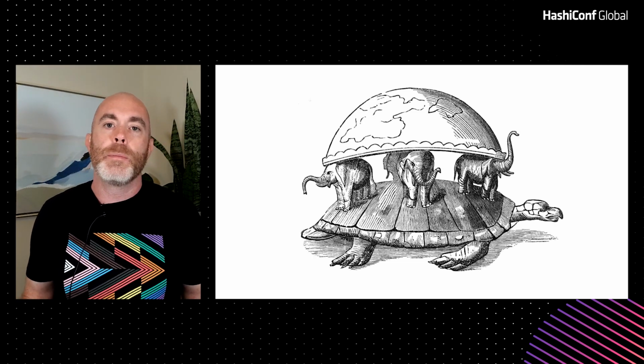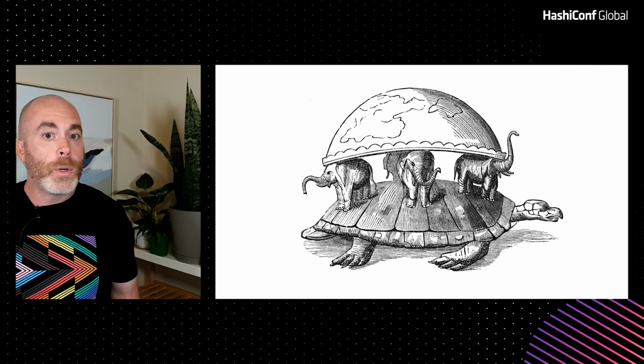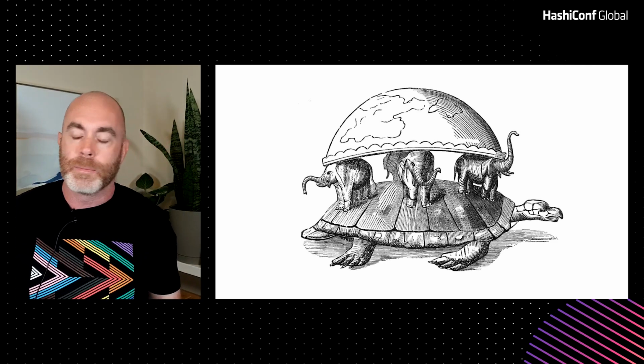And as with any belief, people sometimes questioned it. Well, if the world is riding on the back of a giant turtle, what is that turtle riding on? And the logical answer here, of course, is, well, it's riding on another turtle. Which begs the further question, well, if that turtle is on another turtle, then what is that turtle on? And the only logical answer, again, is, well, obviously, it's turtles all the way down.